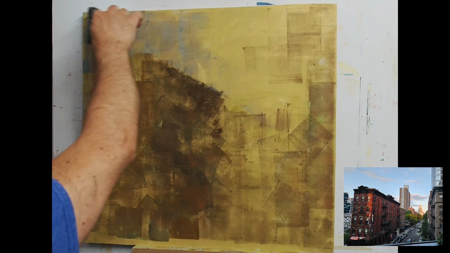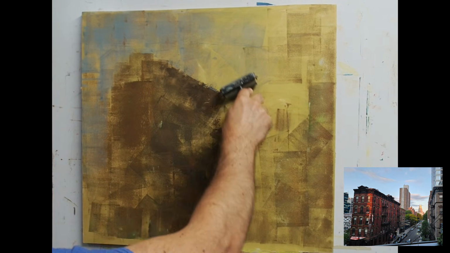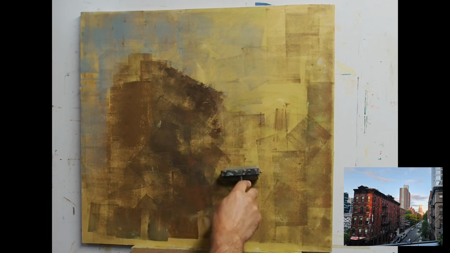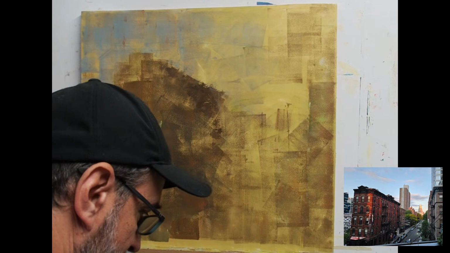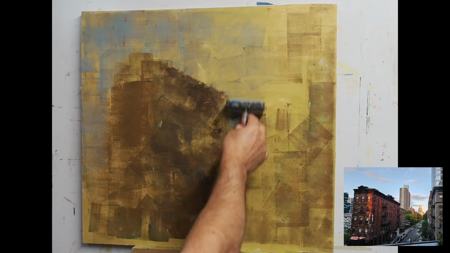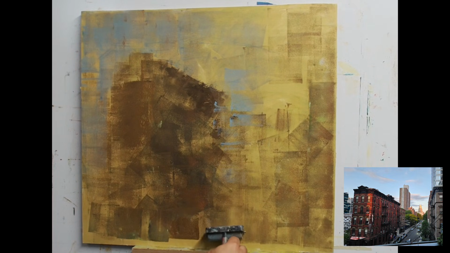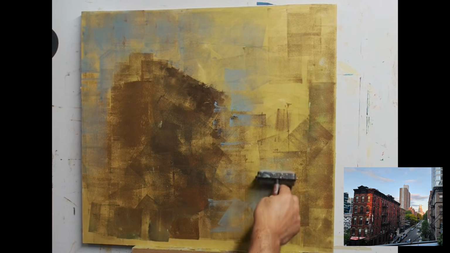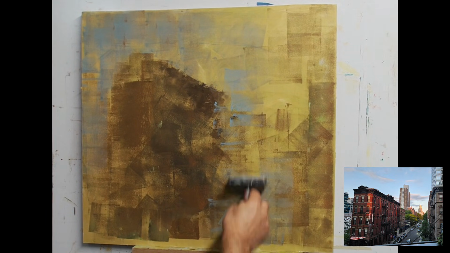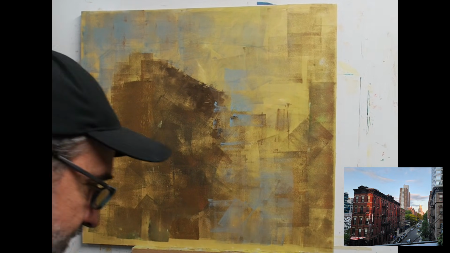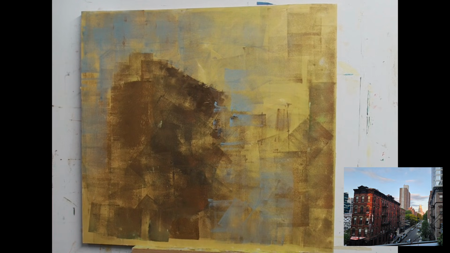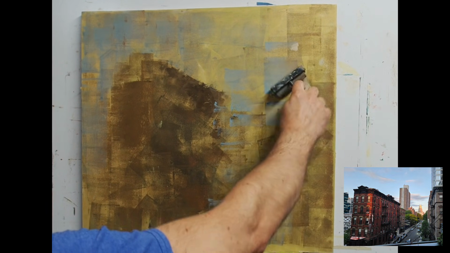So we've cropped this photo. We're working off of that photo. You see it there on the bottom right. And I'm starting to make marks. I am referencing the photo. You can see the dark line that I've put down with this 3-inch brayer that's sort of leading the eye towards that highlight on that building that's sort of warm.